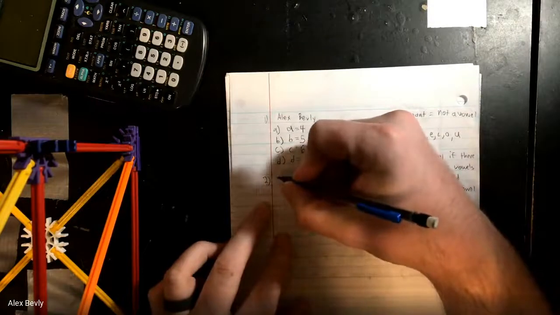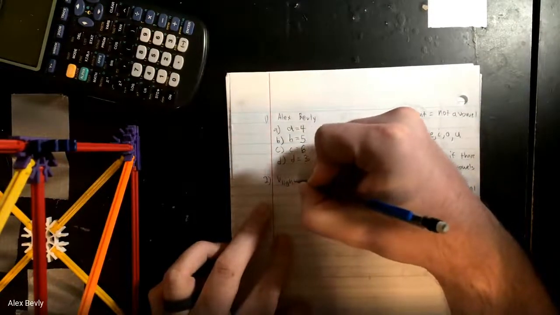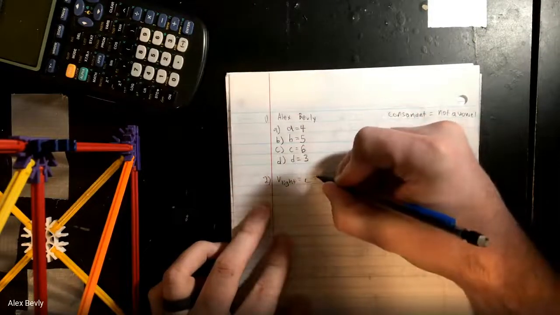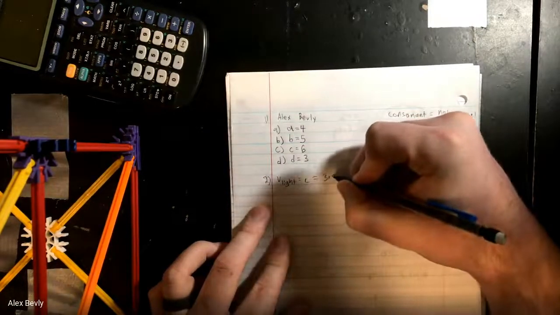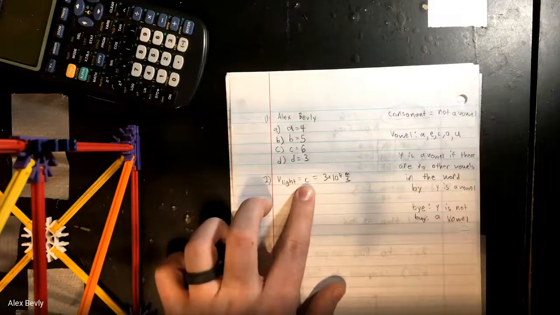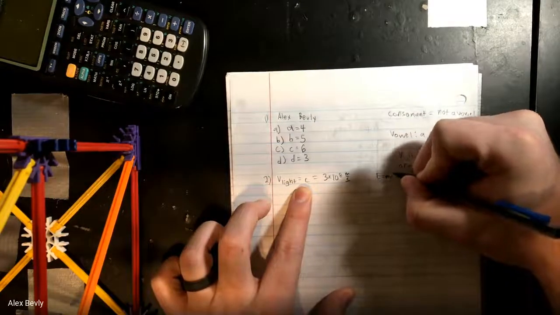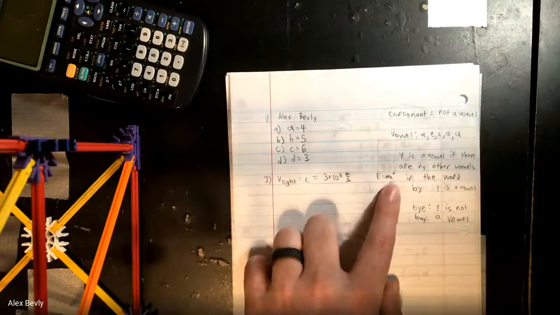So 2, the speed of light, which by the way we use the lowercase letter c for, is 3 times 10 to the 8th meters per second. And the c, if you're actually wondering, that's also the c in E equals mc squared that you see. That c squared is the speed of light squared.